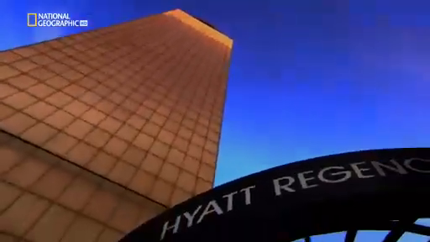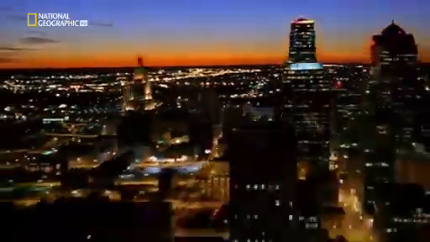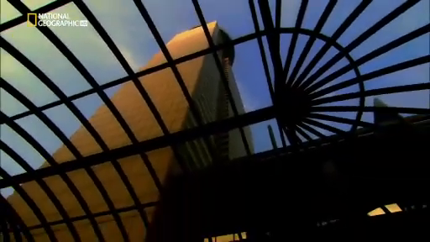Luxury Hyatt Regency Hotel in Kansas City. It's just 1 year old and is famed for its ambitious architectural design. One sultry July evening, almost 1,500 people crowd inside the hotel's hallmark atrium for a tea dance. Suddenly, part of the building collapses, killing 114 people. It's the worst structural failure in US history.